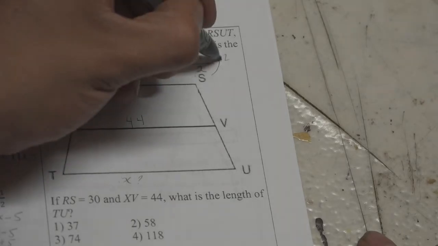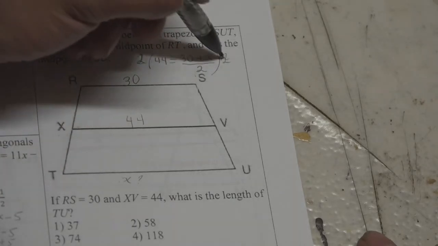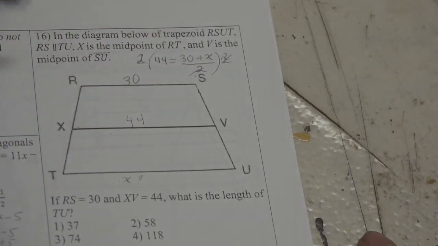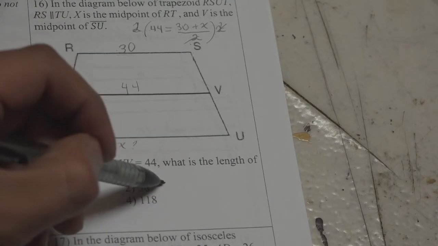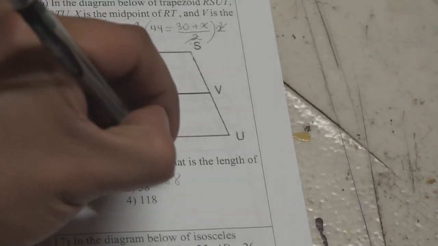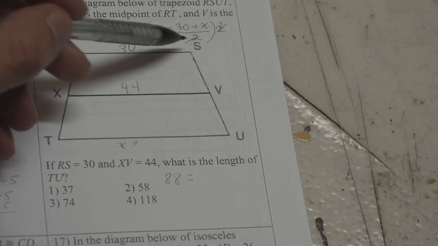Now, if you do that, that means that this 2 is going to cancel with this one. Now, 2 times 44 is 88. So I'm going to continue working over here. So I have 88 equaling, well, these 2 already canceled out, so that's 30 plus X.